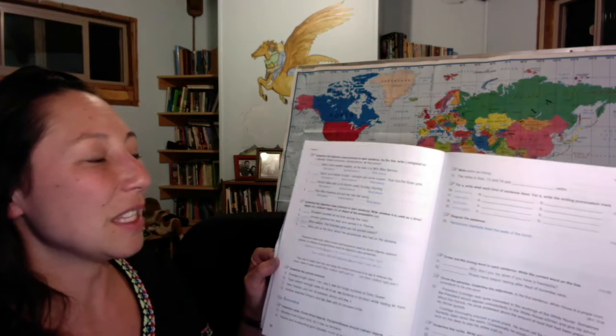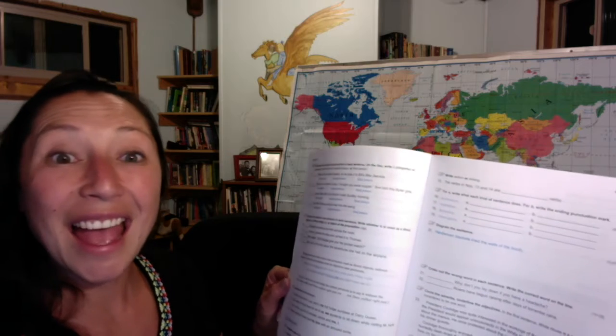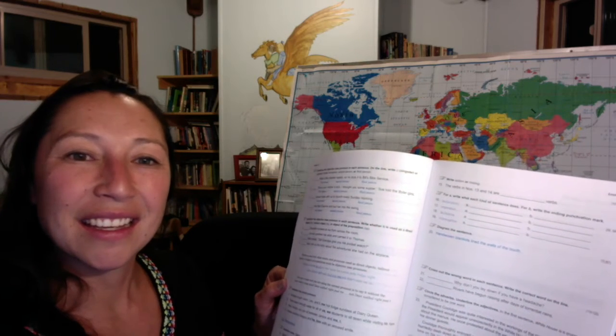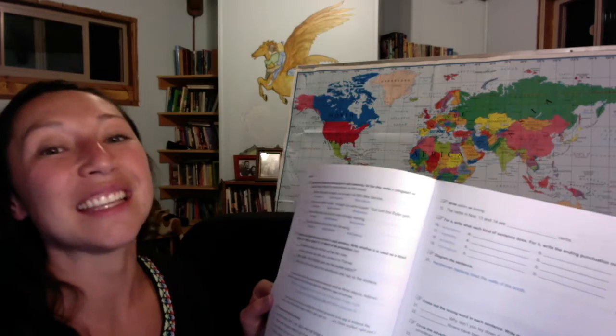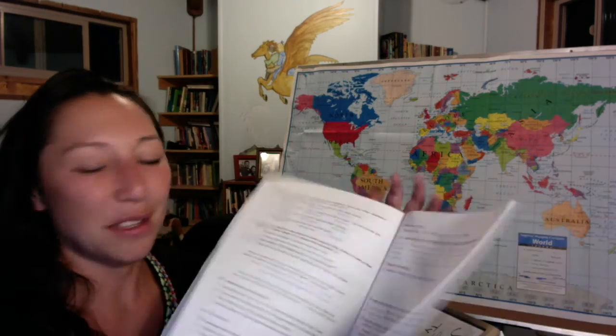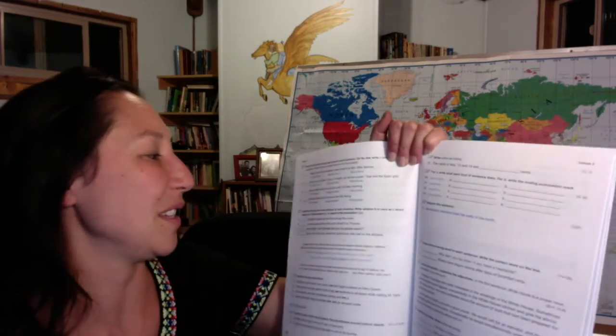Number 5 through 8 gets a little bit trickier because you're underlining the objective case pronoun and writing whether it's being used as a direct object, a DO, an indirect object, IO, or the object of the preposition. So number 5, Elizabeth scowled at me from across the room. At me. Starts with a preposition, ends with me. Me is the object of the preposition. So for number 5, you write in OP, object of the preposition.